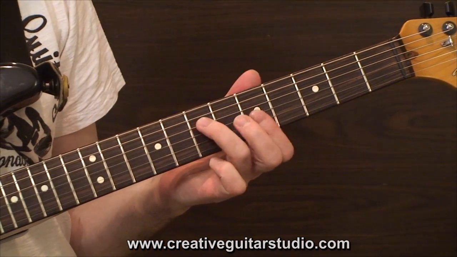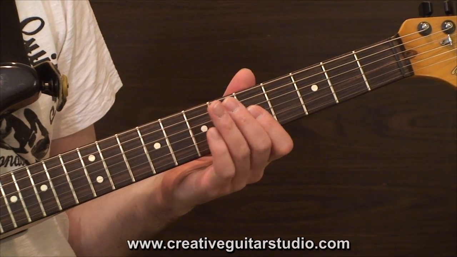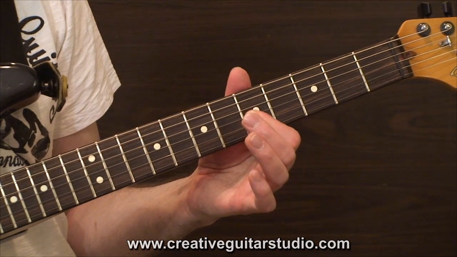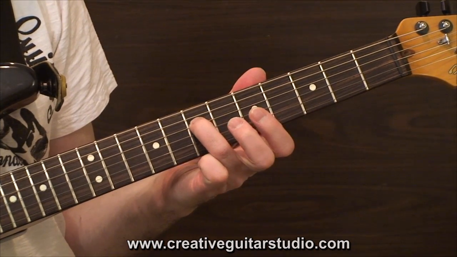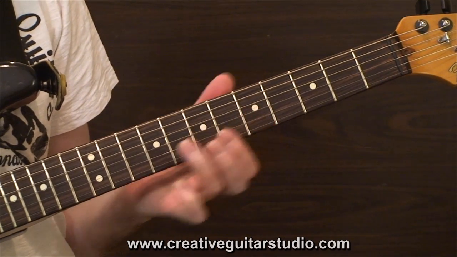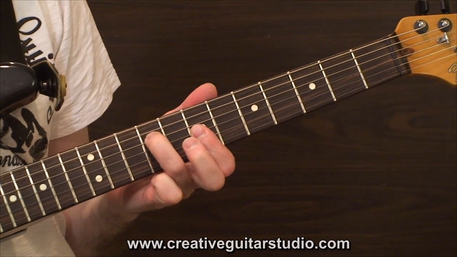Then we're going to move up into the 5th position, and we're going to move into some minor chords here. We'll have a small bar that we're doing on the 3rd and 2nd strings with the index finger, and we'll use our 3rd finger on the 4th string for a bass note, creating a root position A minor, and then we'll move that up a whole step to B minor.